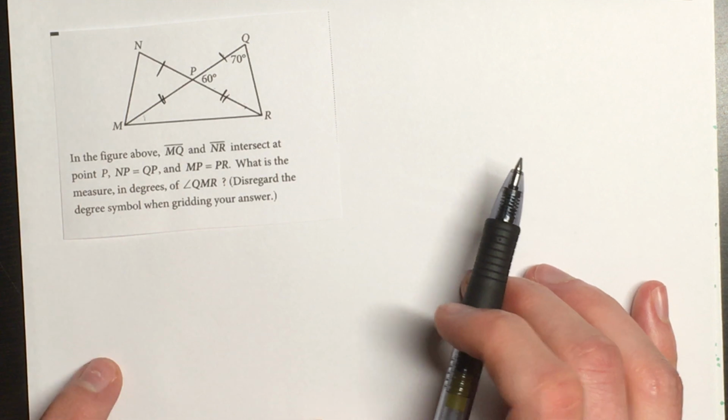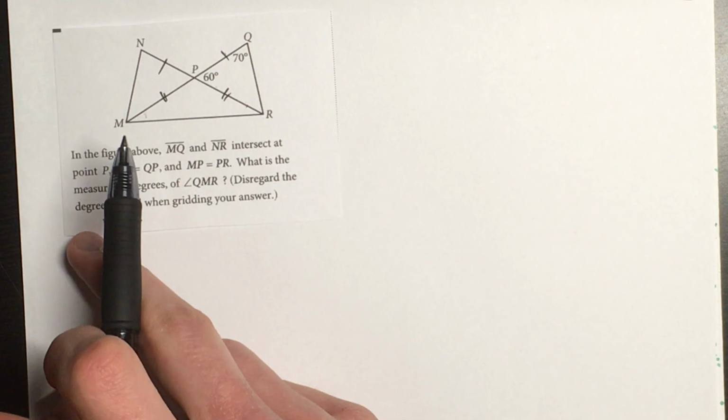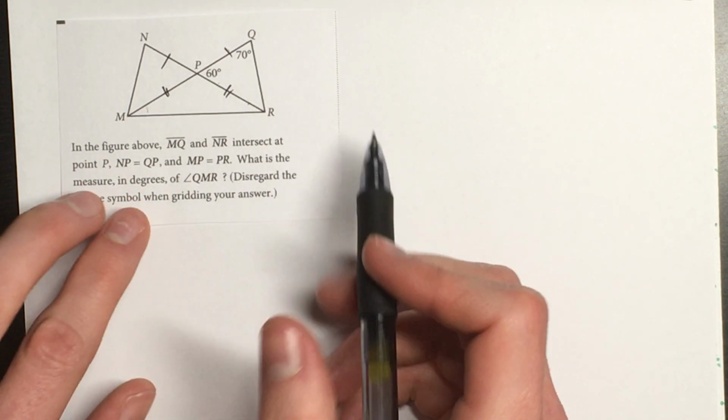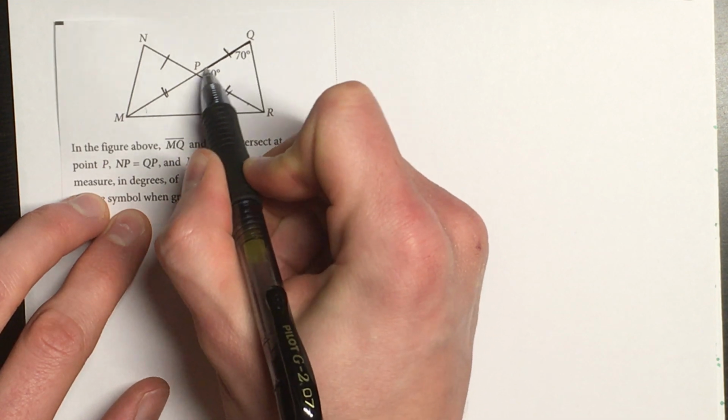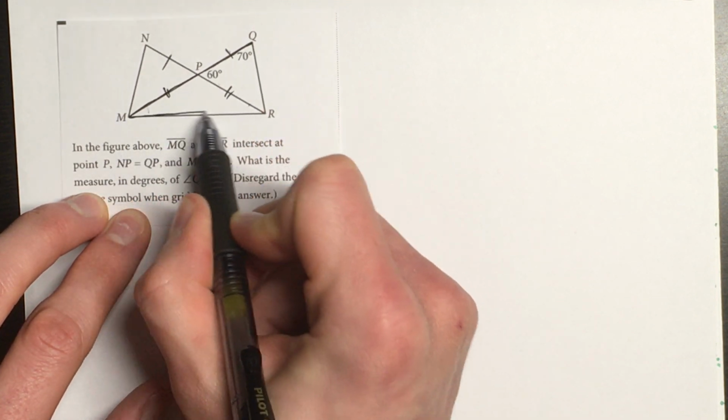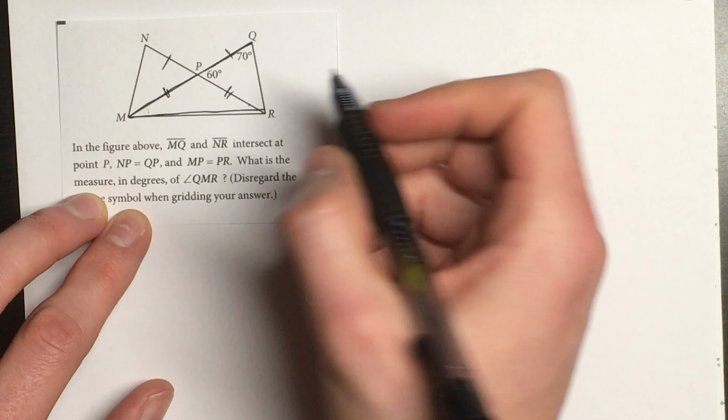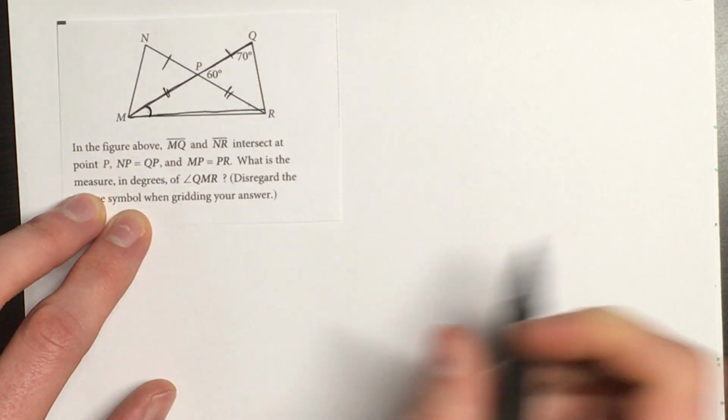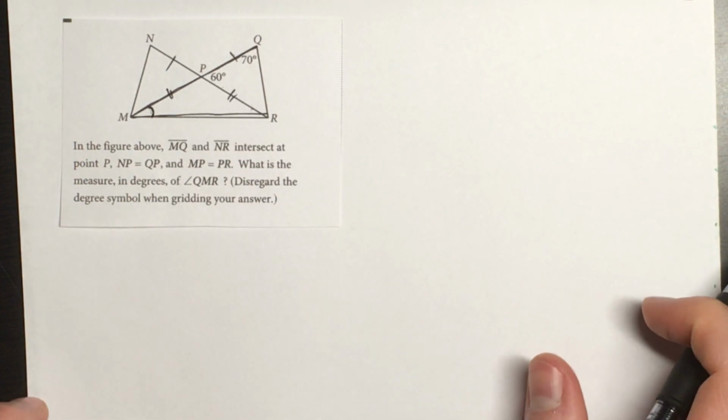So what are we being actually asked? What is the measure in degrees of angle QMR? So angle QMR goes from here, like this, and like this. So the actual angle is right here. That's the one we're looking for. How can we go about it?